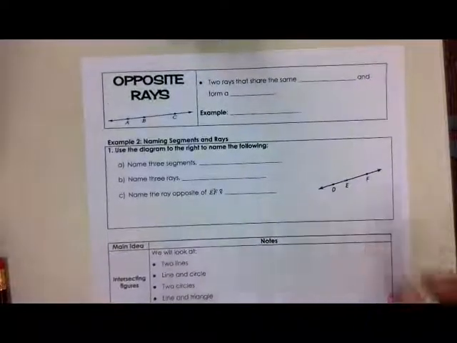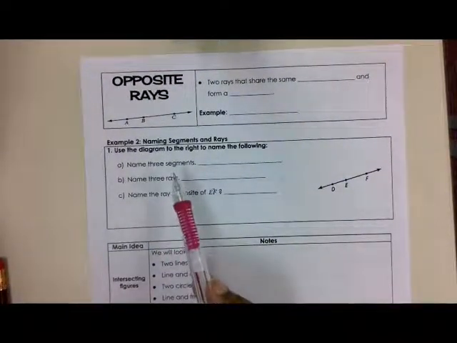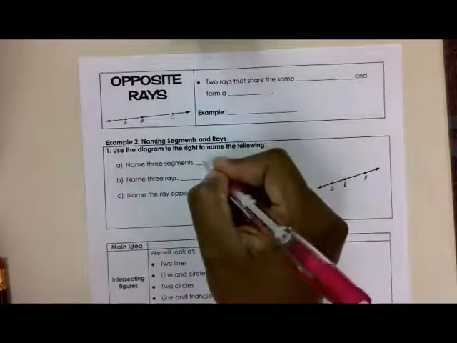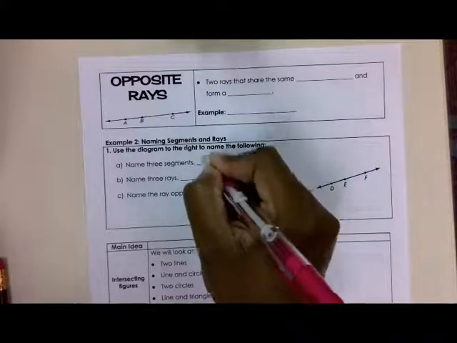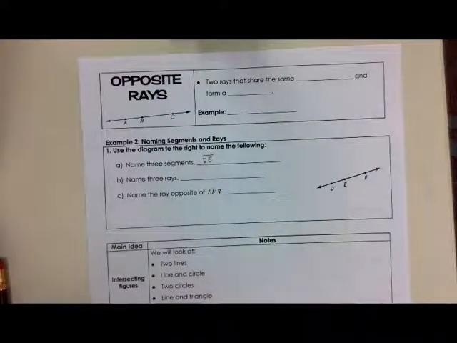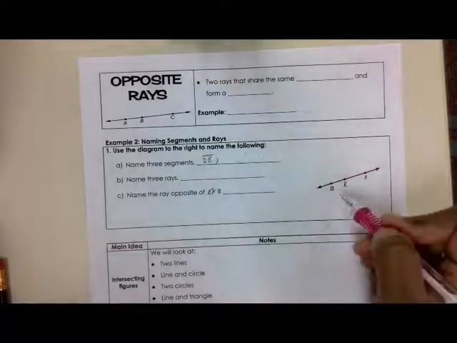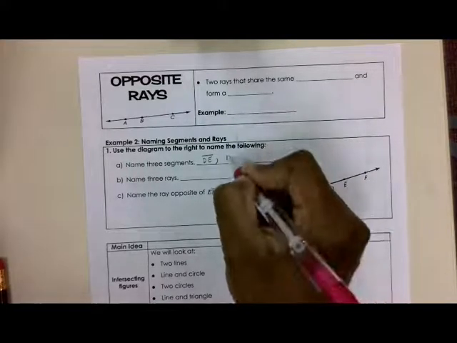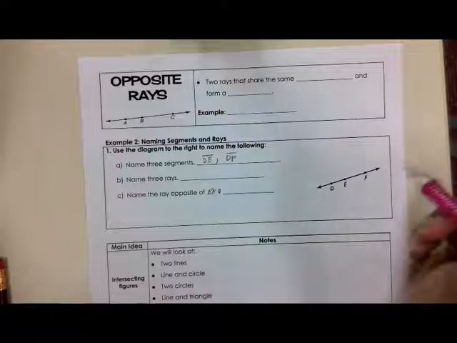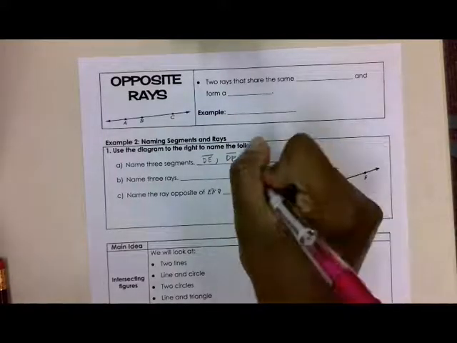So, example 2, naming segments and rays. Okay, name 3 segments. So segments stop at each point, right? So there's segment DE, and you notice it doesn't have the arrows on there. Okay. Segment DF, that's a segment. And segment EF. Okay.